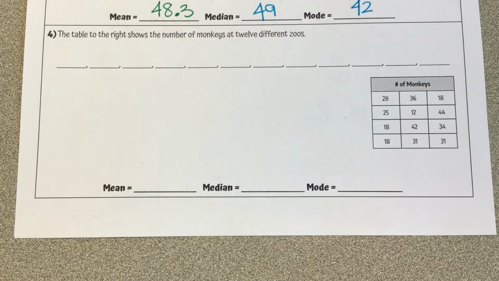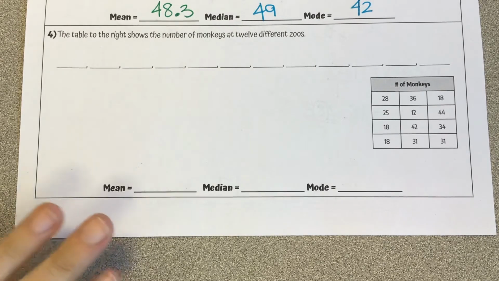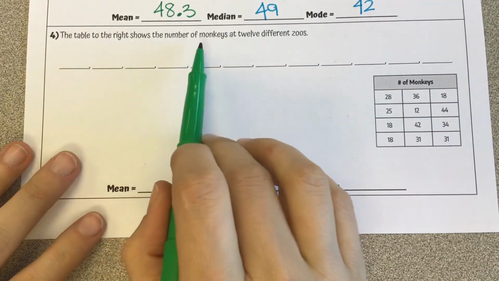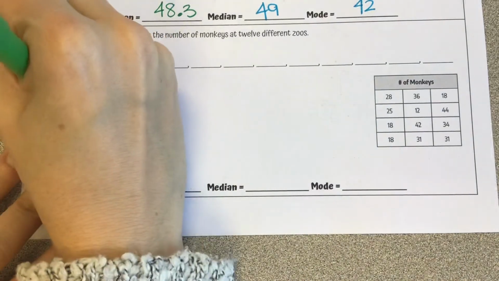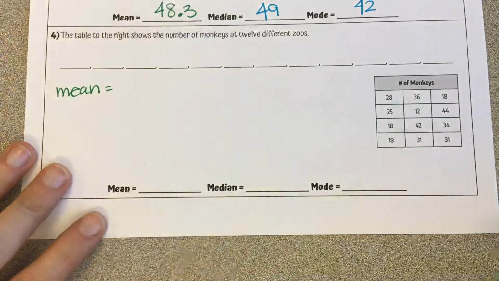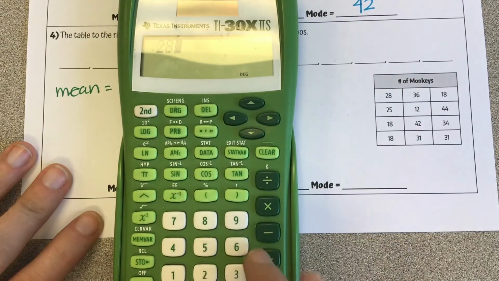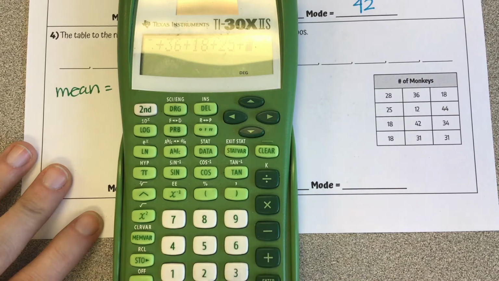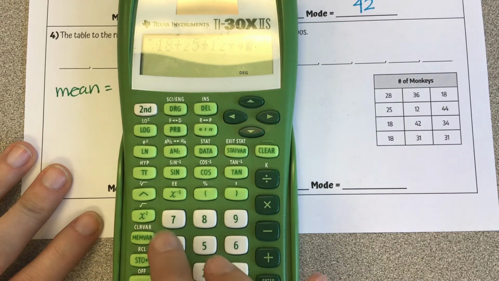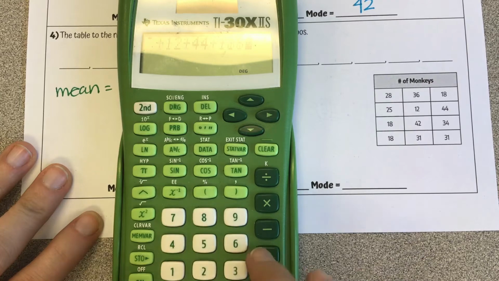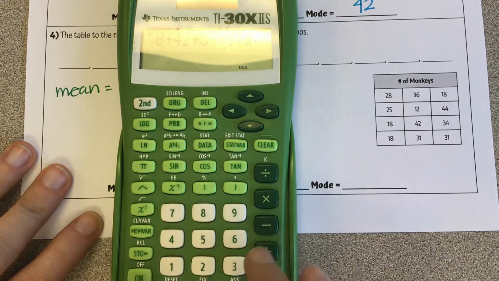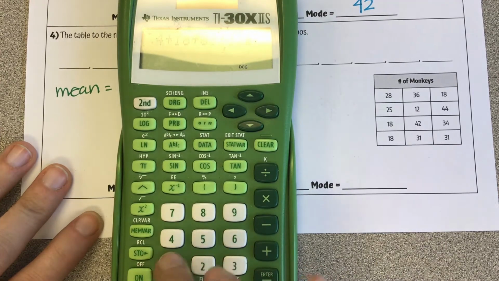All right, last one. We've got our table showing the number of monkeys at 12 different zoos. So let's go ahead and find the mean. So I'm going to add these up. 28 plus 36 plus 18 plus 25 plus 12 plus 44 plus 18 plus 42 plus 34 plus 18 plus 31 plus 31.